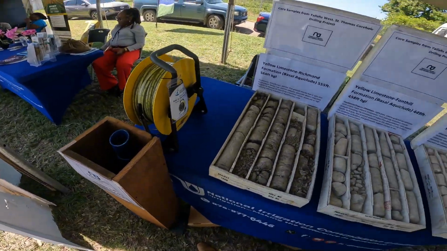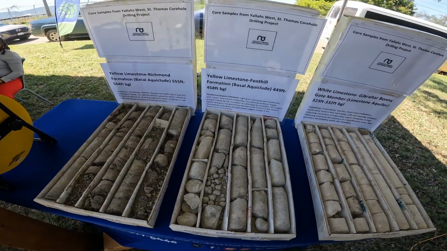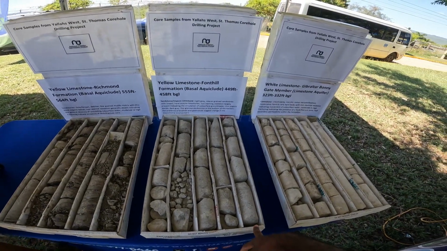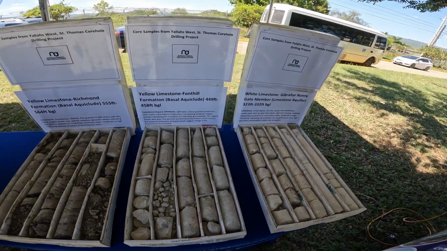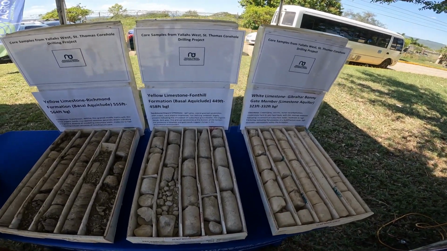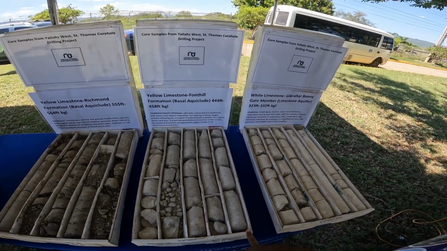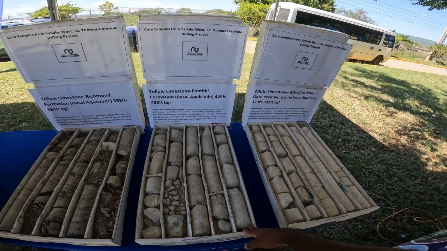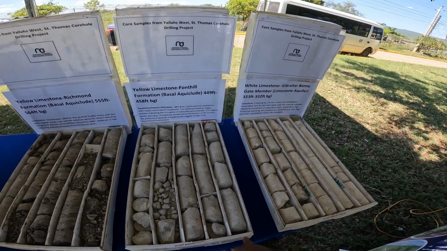Right, so that's it for my booth. So this is after we did the core holes, we went ahead and did the well designs, and then we started doing the wells that you have seen in previous videos. So I've done a lot of work on these projects. Proud of myself, proud of my organization as we move forward to being the regional leader in providing irrigation services.